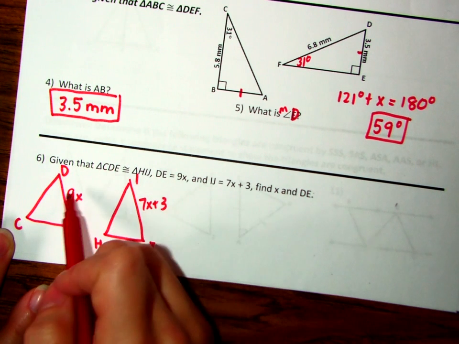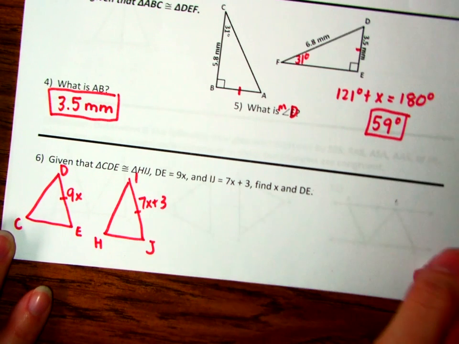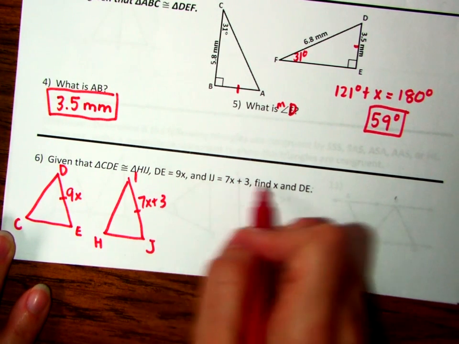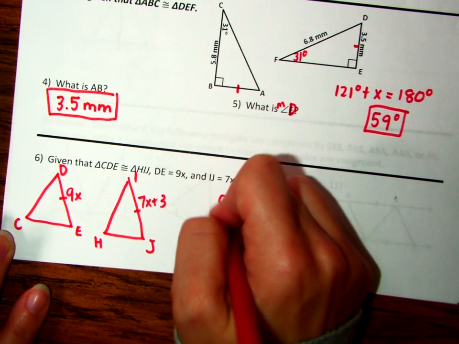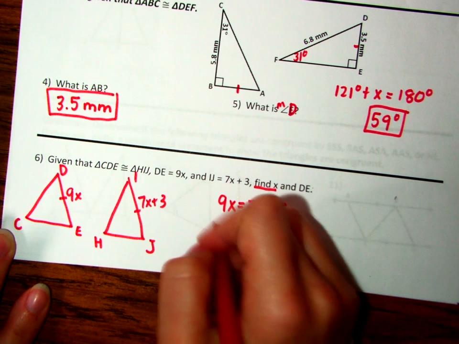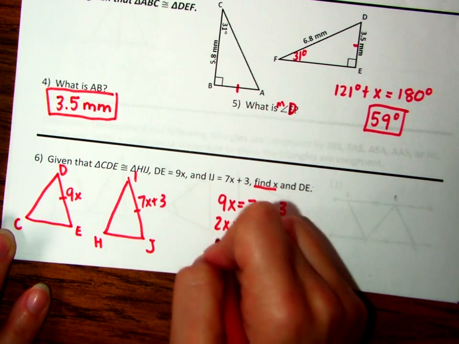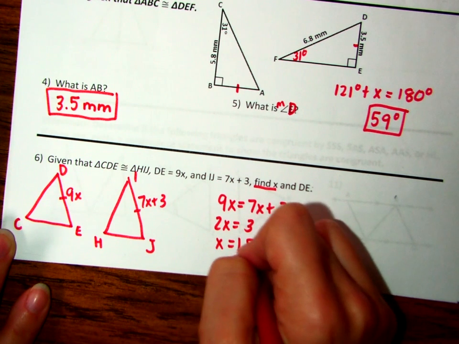So we've been told these two triangles are congruent, which means that these two sides are going to be the same length. So if we're going to first try to find x, we're going to set the two expressions equal to each other and solve. I'm going to subtract 7x from both sides, and I get 2x is equal to 3. Divide both sides by 2, and x is equal to 1.5.